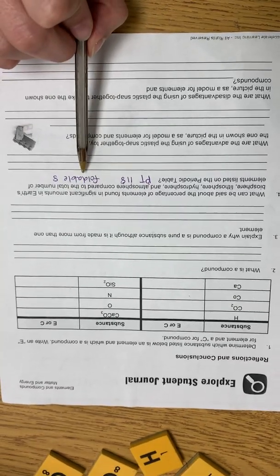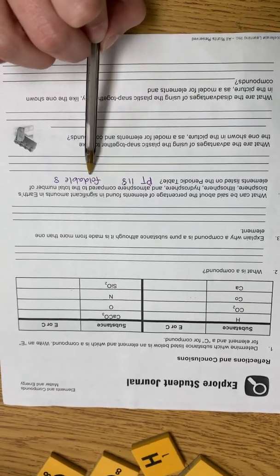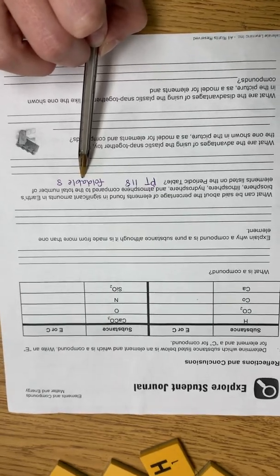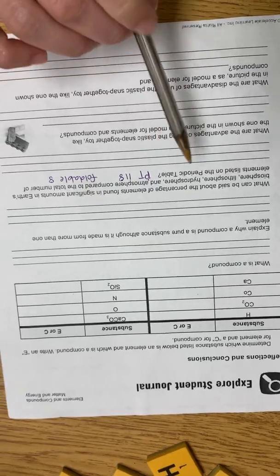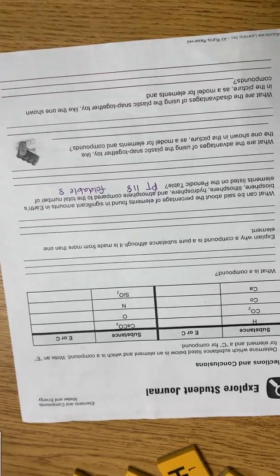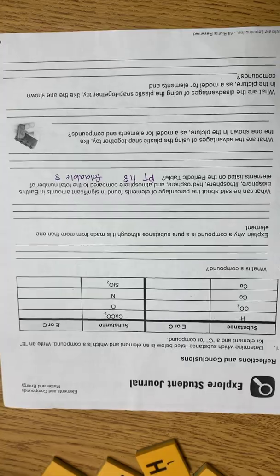So in all the spheres of Earth, only a small amount of elements are actually in abundance. The rest of them, there's really not that much of them within the Earth. They're present, but there's not that much.